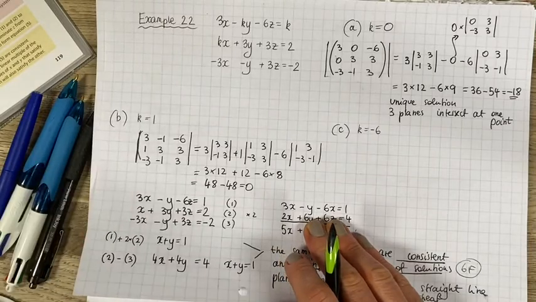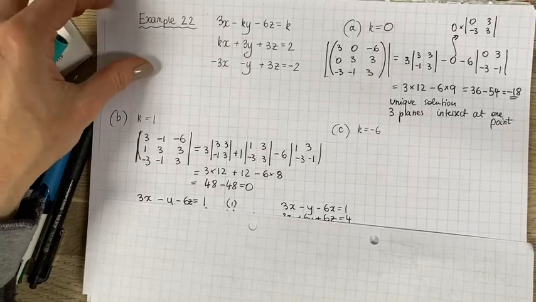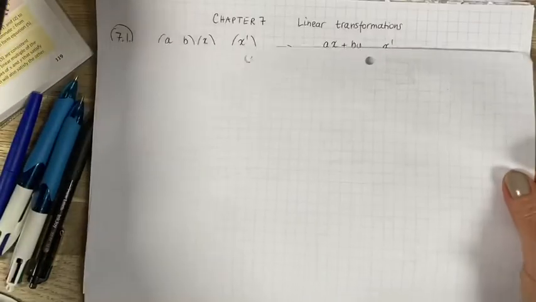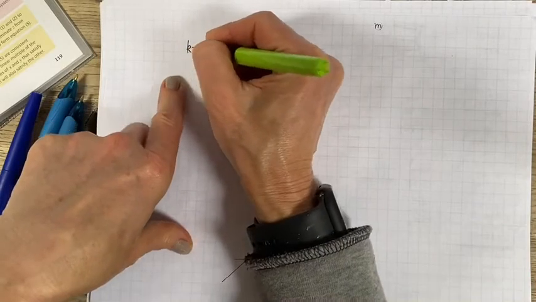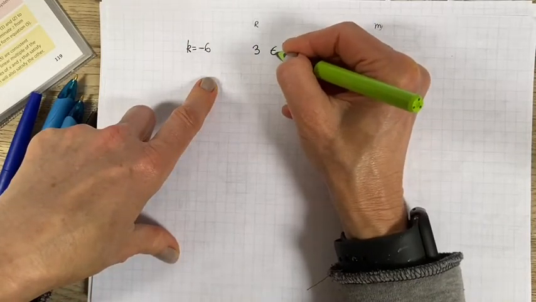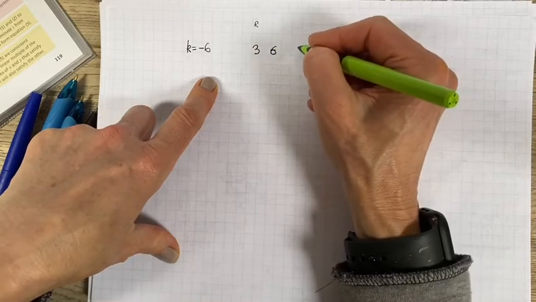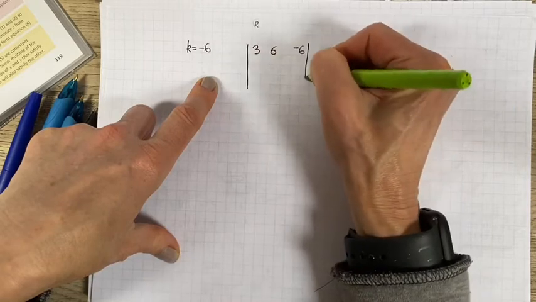Okay, so let's just look at the last one, which I don't think I've got enough room for on this piece of paper. I'll just do this one here. So what happens if I make k equal to -6? If k is equal to -6, I'm going to find the determinant of that.